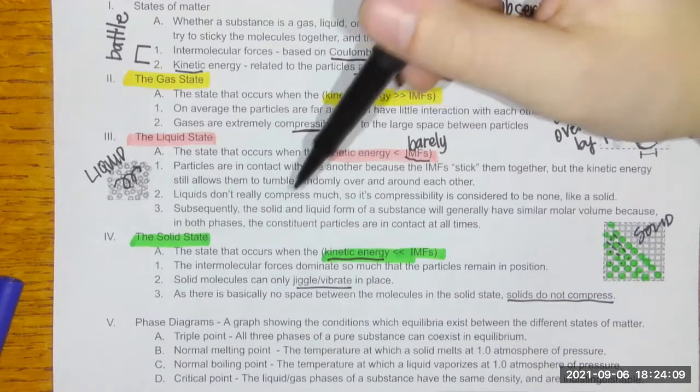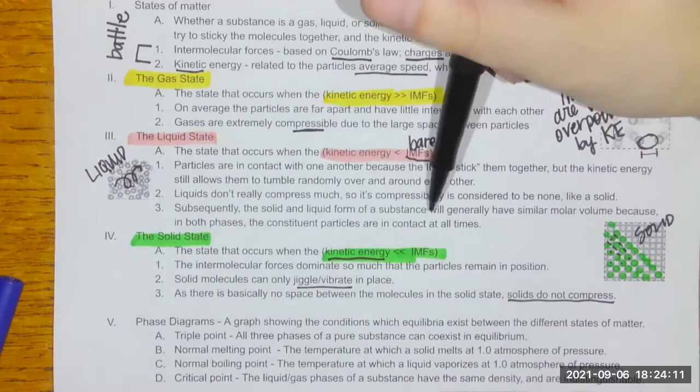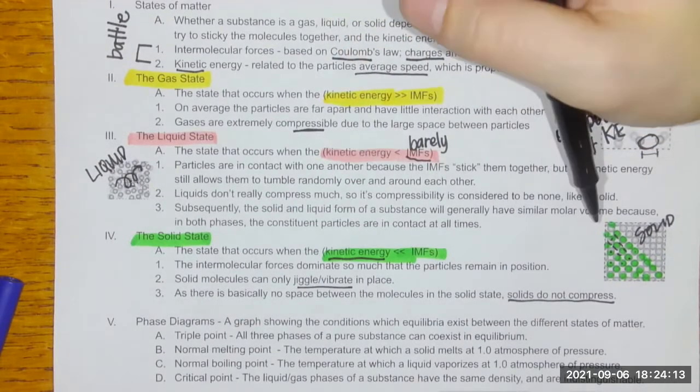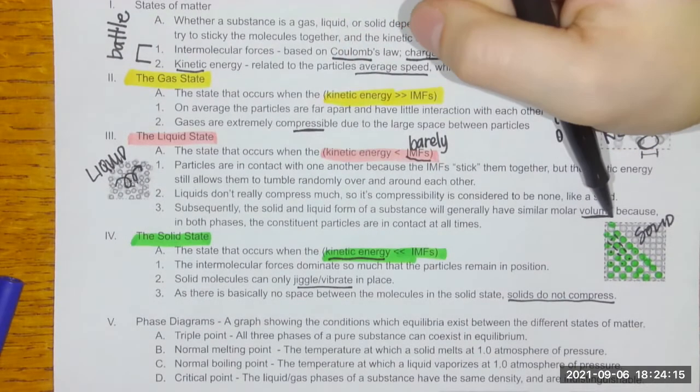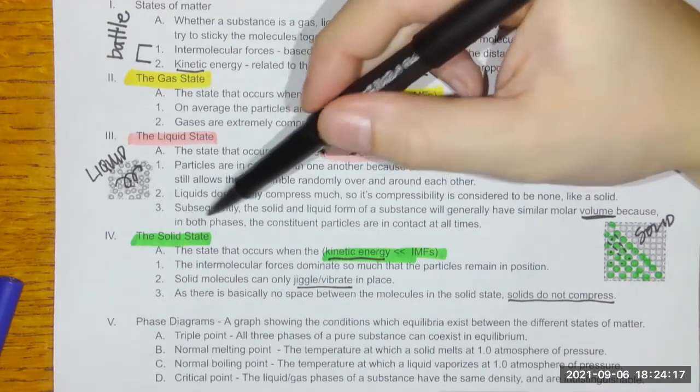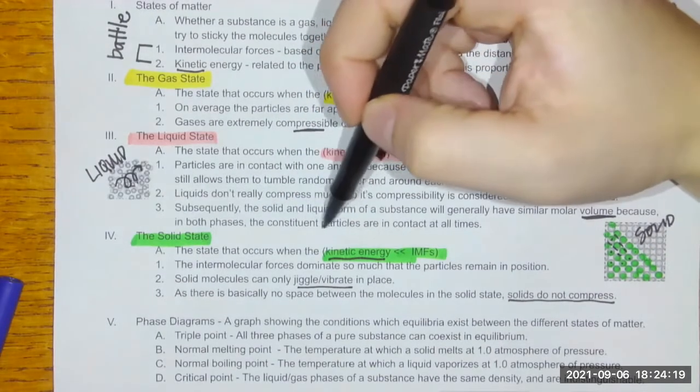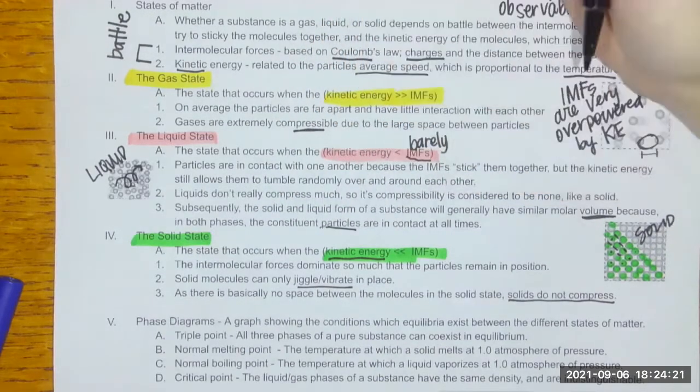Subsequently, solid and liquid forms of substances will generally have similar volumes and take up the same amount of space, since in both cases, the particles are in contact at all times.